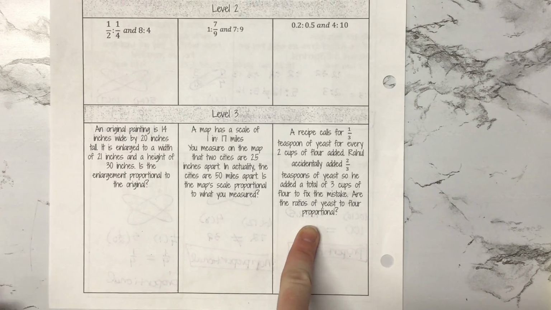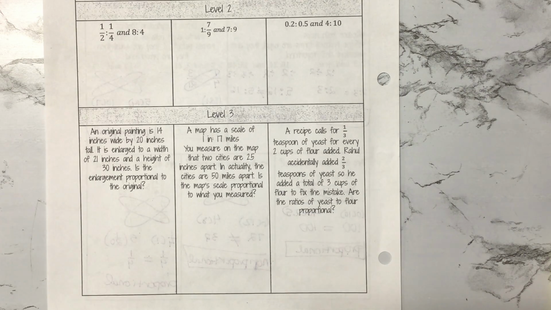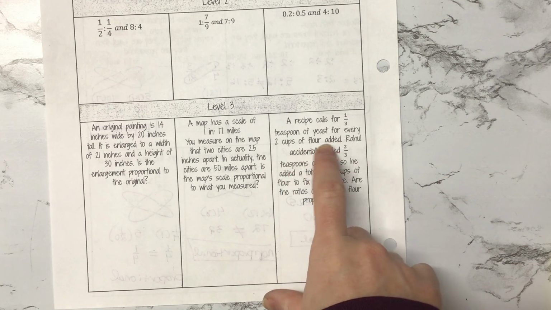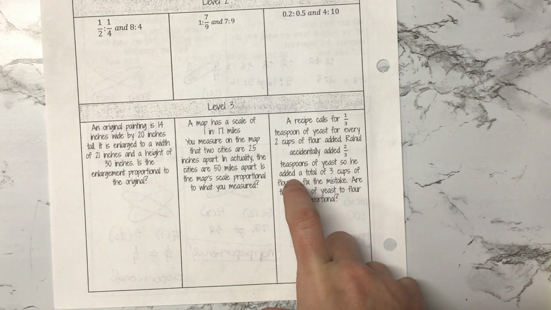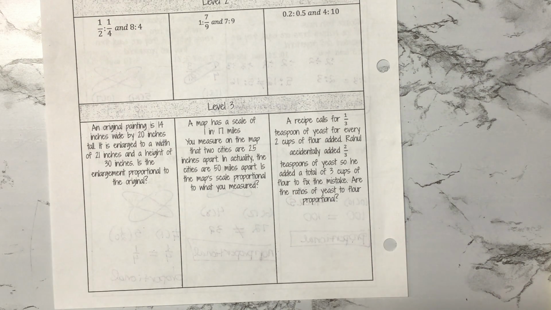Okay, so last thing, flip to your practice. I'm going to do a word problem with you. I didn't realize that I forgot to put a word problem on the notes. My bad. Okay, so look at this one. A recipe calls for 1/3 teaspoon of yeast for every 2 cups of flour added. Raul accidentally added 2/3 teaspoons of yeast, so then he added a total of 3 cups of flour to fix the mistake. Are the ratios of yeast to flour proportional?